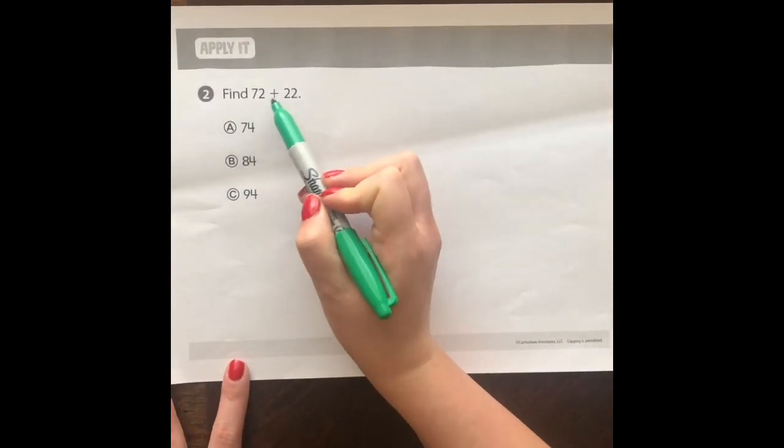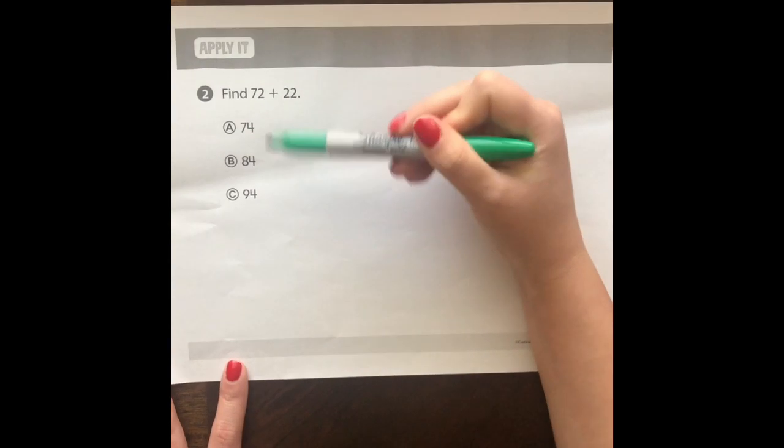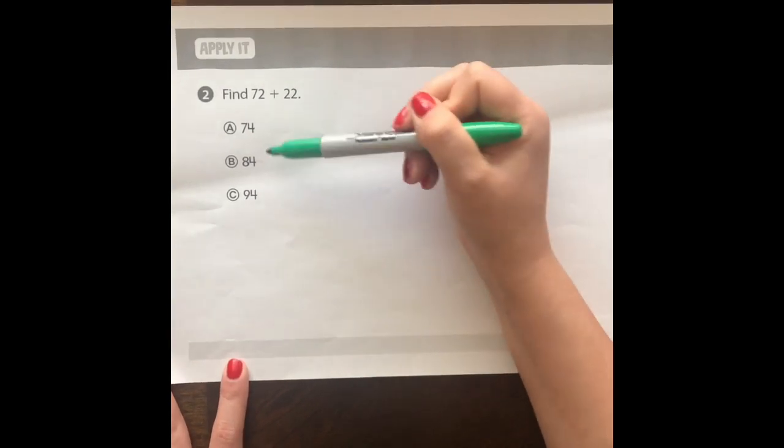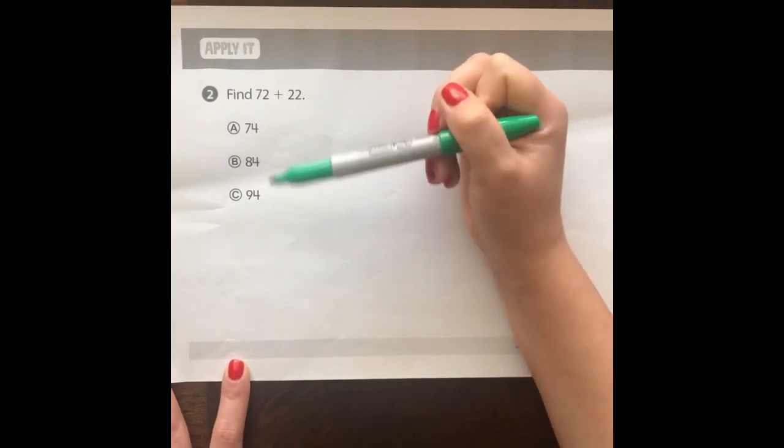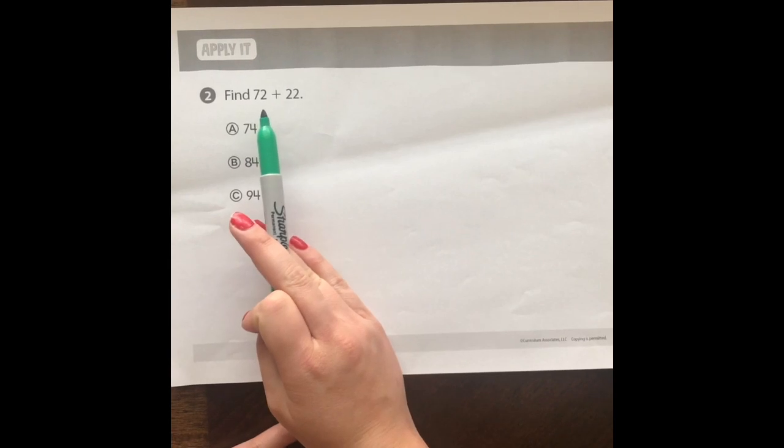Now we are on number 2. Find 72 plus 22. And this is a multiple choice question. So it's already giving us the answer here somewhere. We just need to figure out which answer is correct. So the easiest and fastest way to do this is just solve this problem. 72 plus 22.